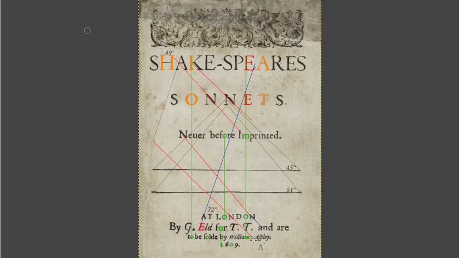That's the Aspley swoop dot, the swoop dot, and you'll see there's a little horizontal line there. This Aspley swoop dot is defined as the intersection of this 45-degree line and that horizontal.